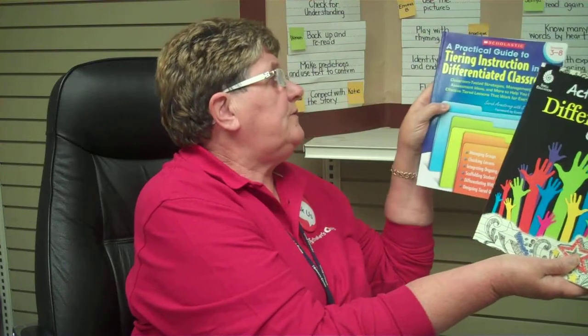There's also activities. We have 2 books here. You'll find them in the bookshelves, and one is called Teaching Instruction in the Differentiated Classroom, and the other one is Activities for a Differentiated Classroom. Make yourself familiar with those so that you can talk about them when the teacher is in.